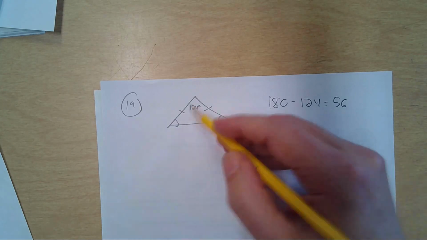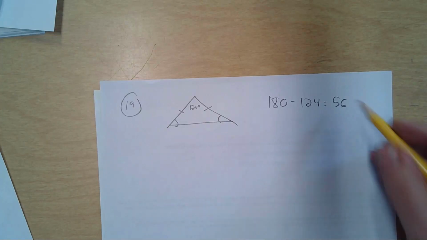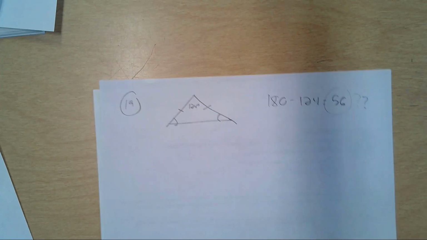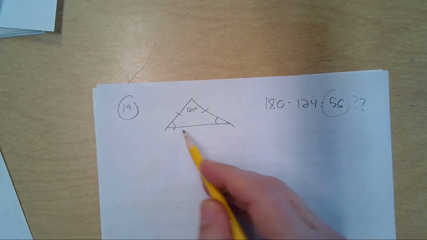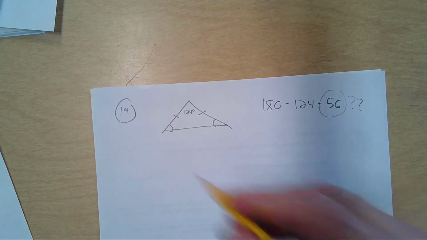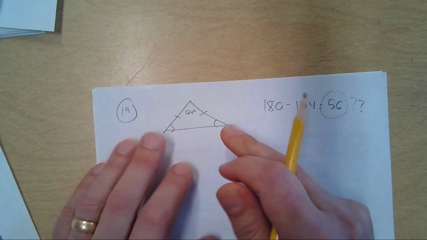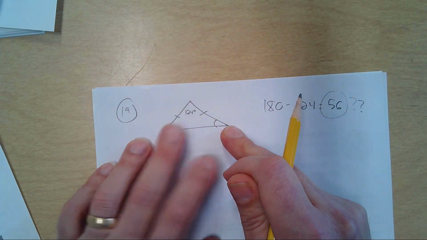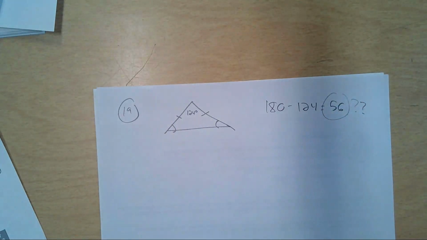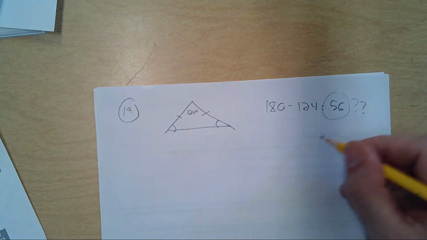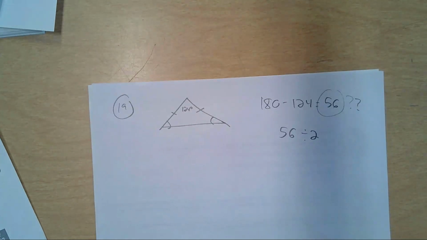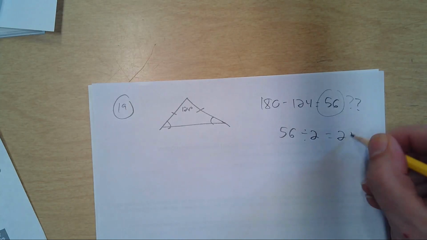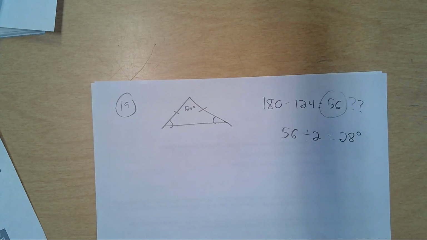So I can subtract off what I know, 124, which means there's still 56 degrees unaccounted for somewhere in there. 28. But I know that these are the exact same measurement. So this is the same and this is the same. And when I add those 2 numbers that are the same together plus the 124, I should get 180. So since they are the same, you are right. Take what I know, there's 56 left. The 2 angles got to be the same measure, which means each one of them is 28 degrees.